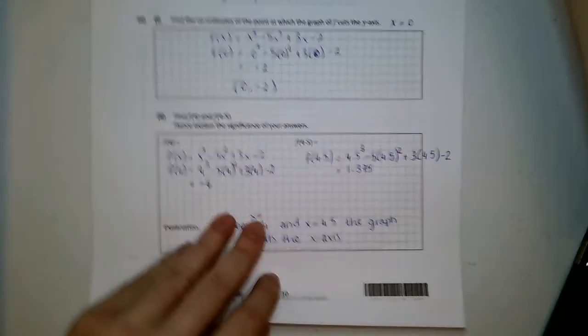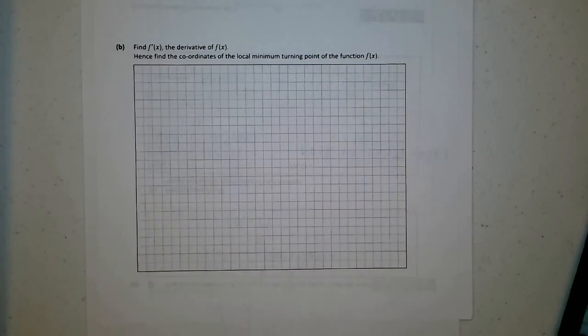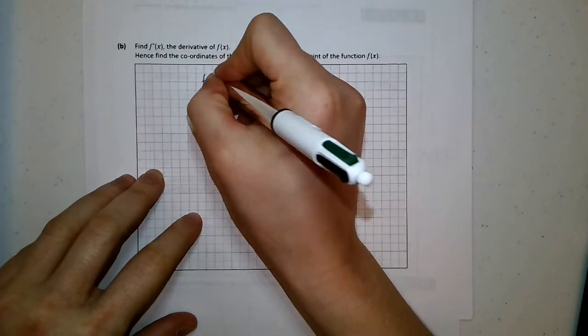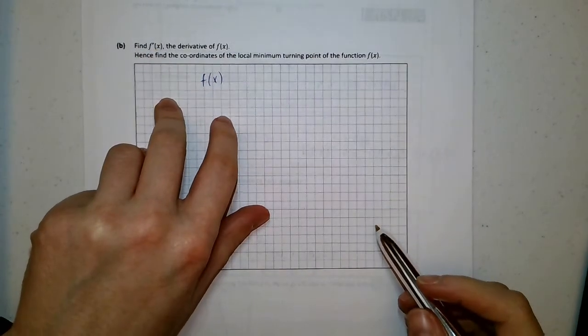Okay, on the next page we are looking at finding the derivative f dash x, the derivative of f of x. So we know that f of x, so we're going to start by doing that and then we'll find out the second part afterwards.